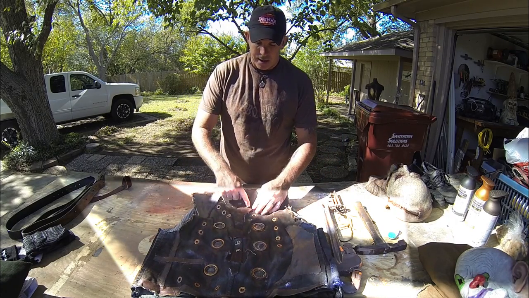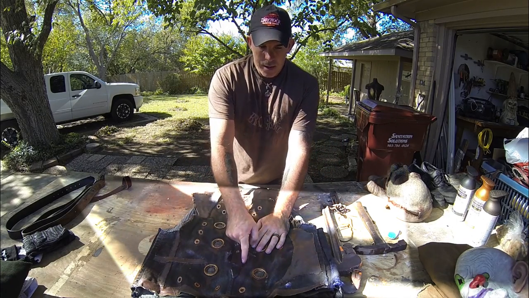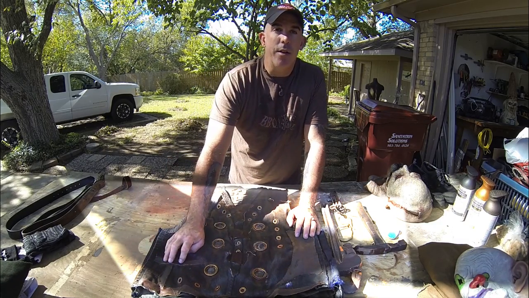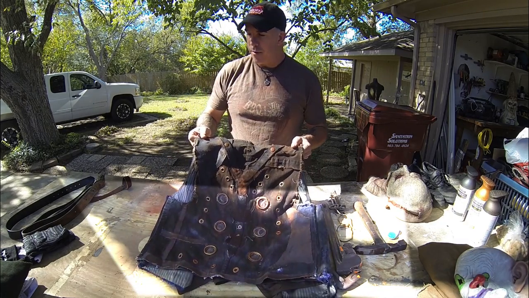I cut this leather out and I had my wife sew. She did all these little patterns, that way it actually looks like it's sewed on even though it's just glued. This was actually a fun part to do.